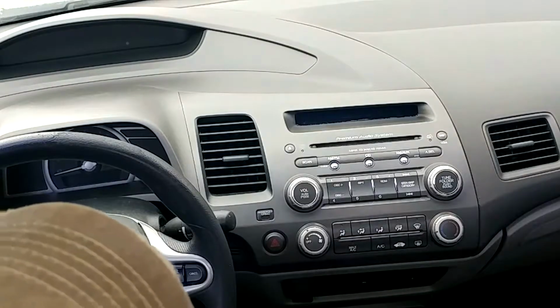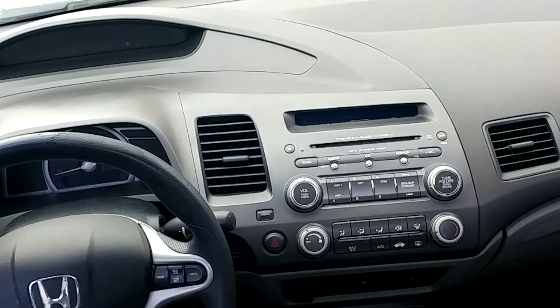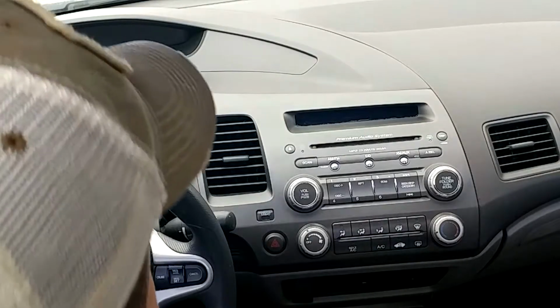Hopefully it'll find a problem with your system. Right now I do not have a problem, so the light's not going to blink in my situation, but I just want to show you how to do a self-test.